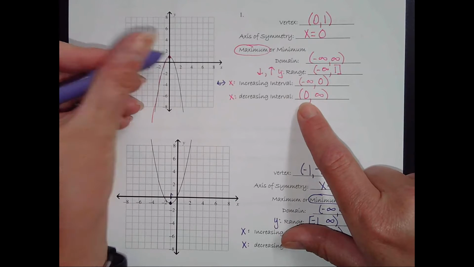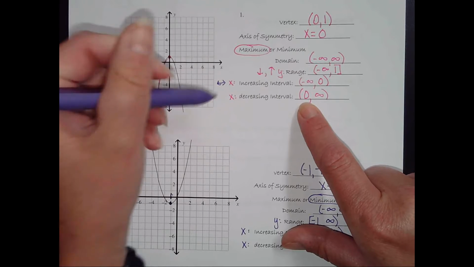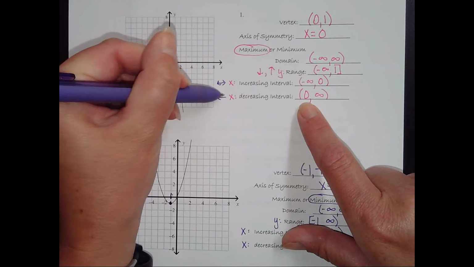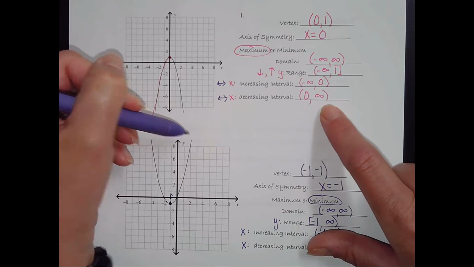For decreasing, it starts decreasing at 0, and it continues decreasing to the right, because again, x's are left and right. So if we don't know when it stops decreasing to the right, that's why it's positive infinity.